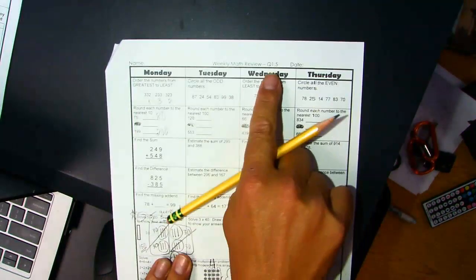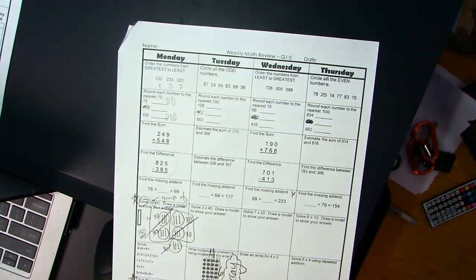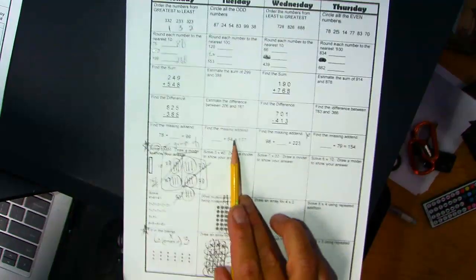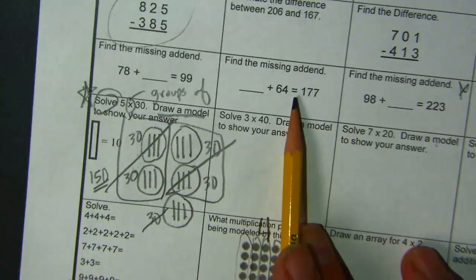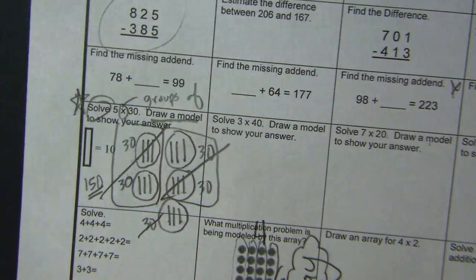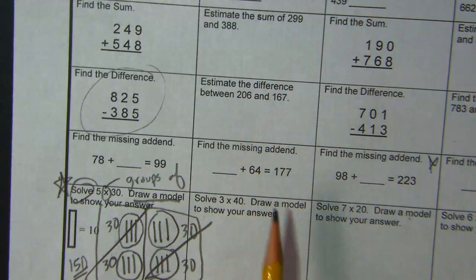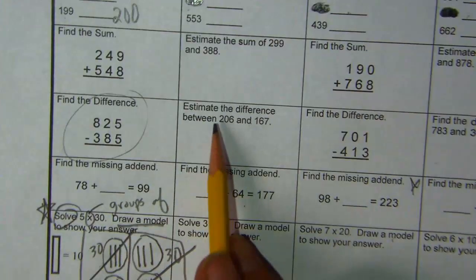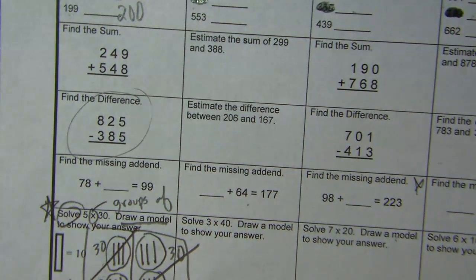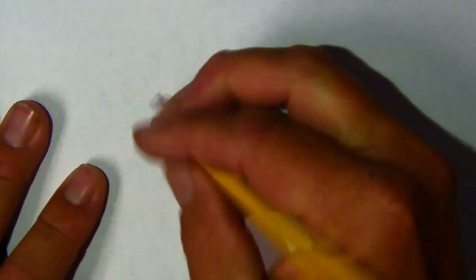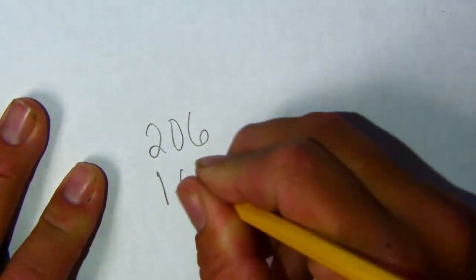We are on Q15, and we're looking at Tuesday's homework. We're going to be focusing on find the missing addend. I guess we can do another find the difference problem. Find the difference and find the missing addend. So estimate the difference between 206 and 167. Okay, so we have 206, 167.